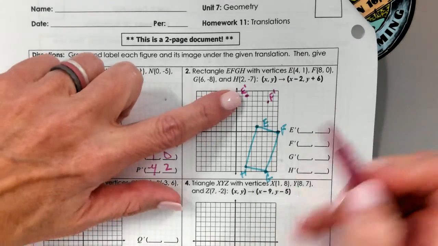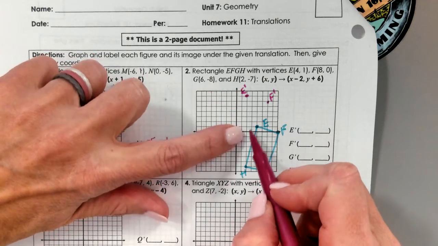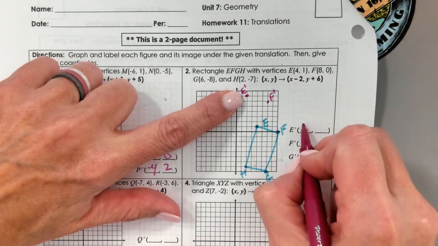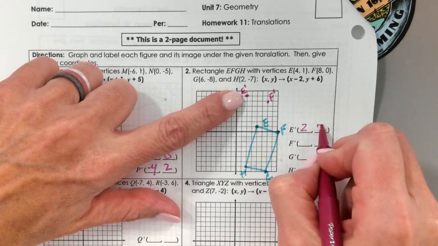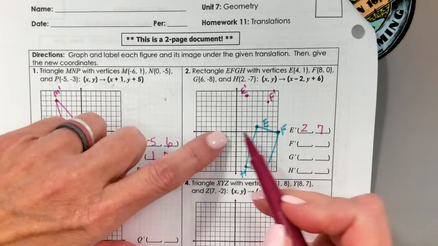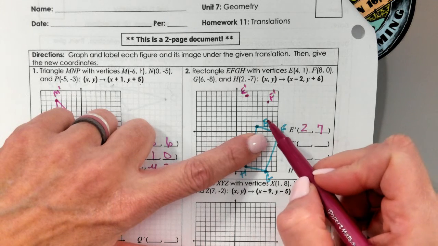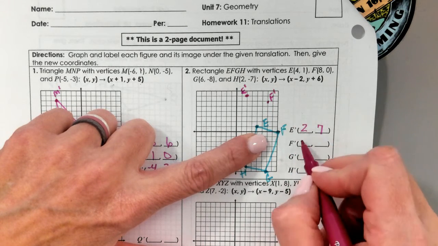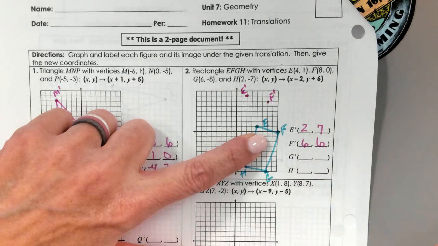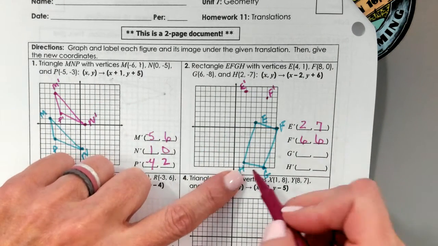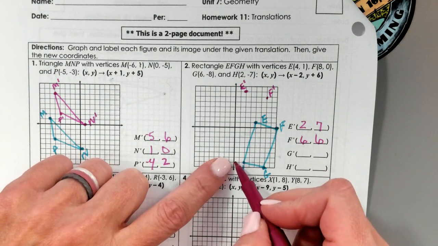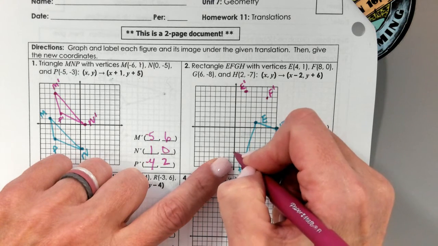And I'll go ahead and write them down while I'm here. So this was at 2, 7. Okay. F was at 6, 6. Okay. All right, H, I'm going to the left 2, and I'm going up 6.